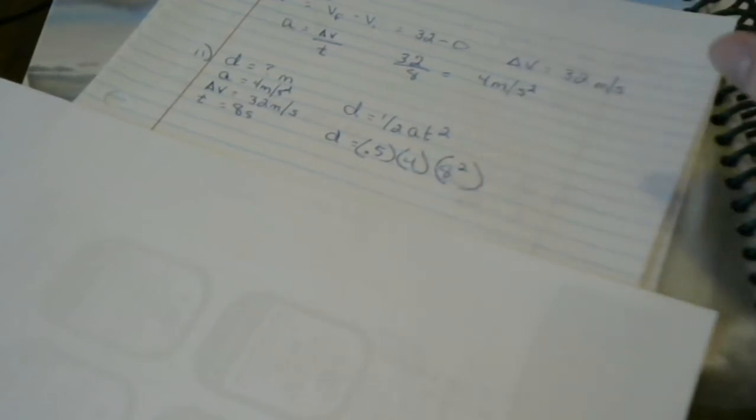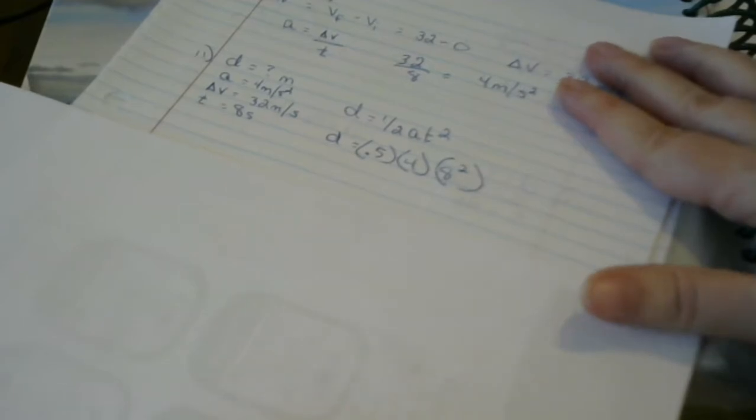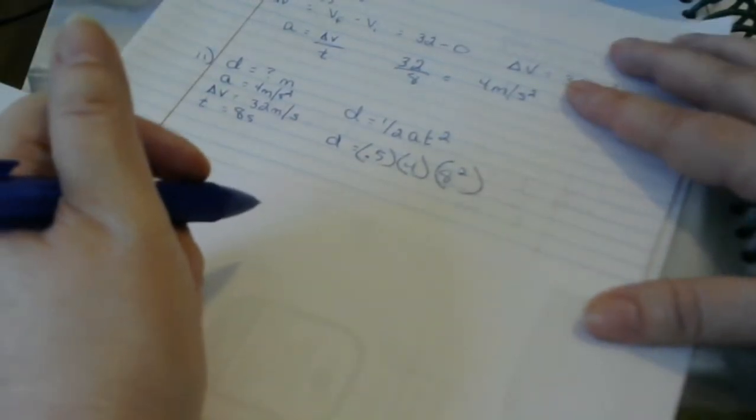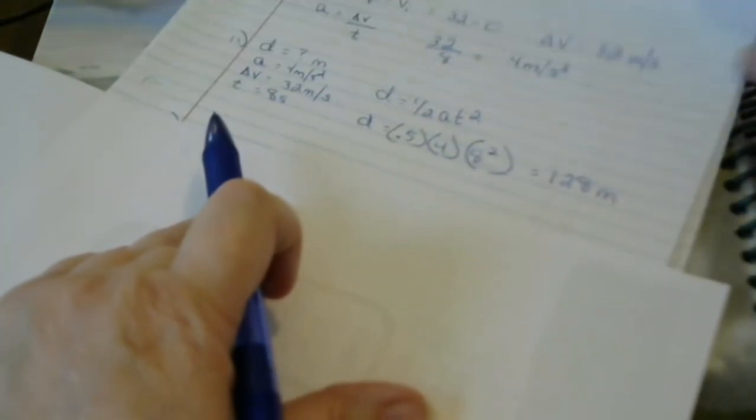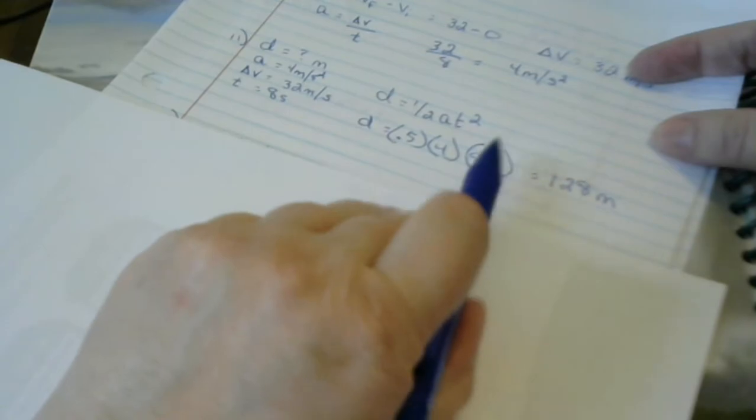So 11 is going to be 128 meters. So you're just multiplying these together. And make sure you square that and don't square the whole answer. You're just squaring the 8. All right, let's do number 12.